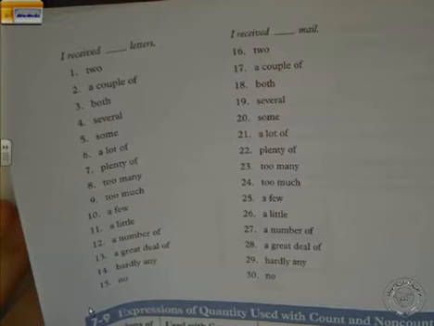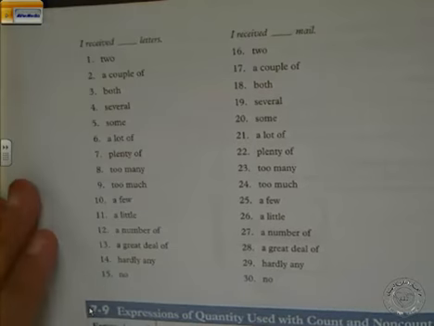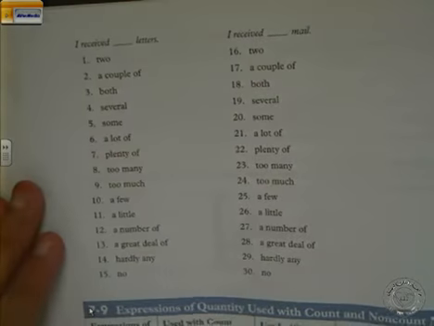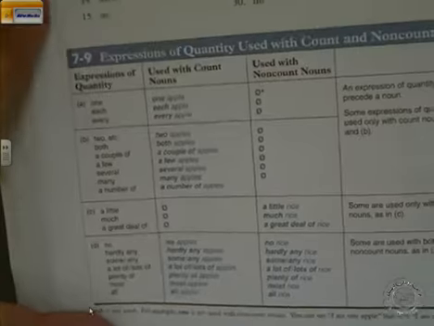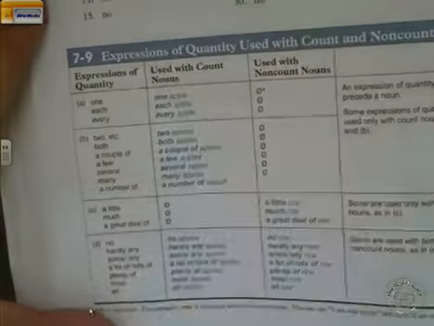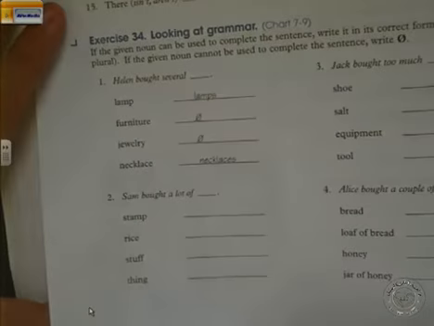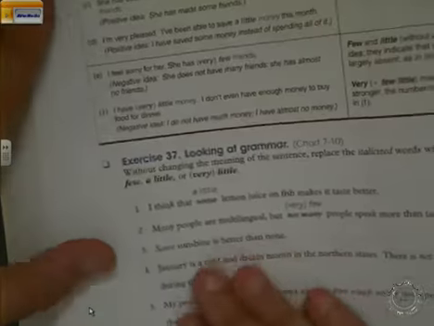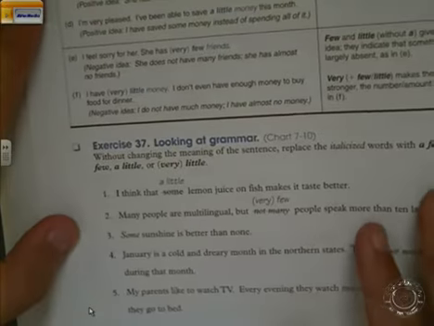These are the expressions of quantity that I explained to you on the board on page 122. So we talked about one, each, every earlier. So all of these rules, if you read the rules and then you go to the exercises, they are going to be very easy.